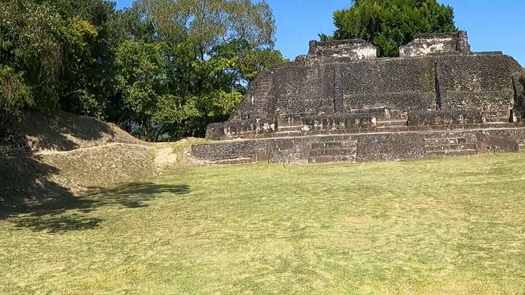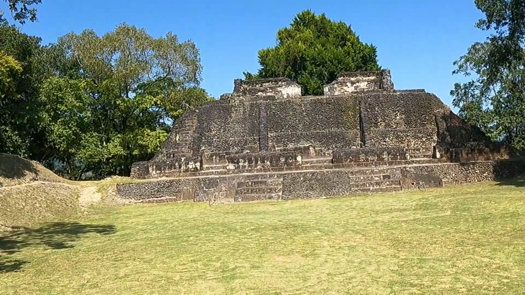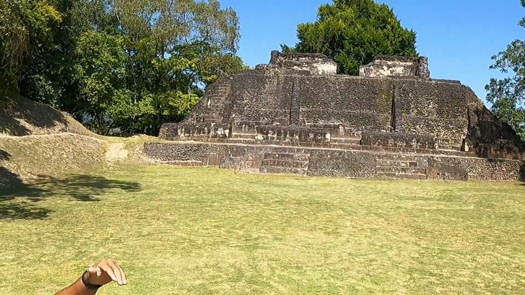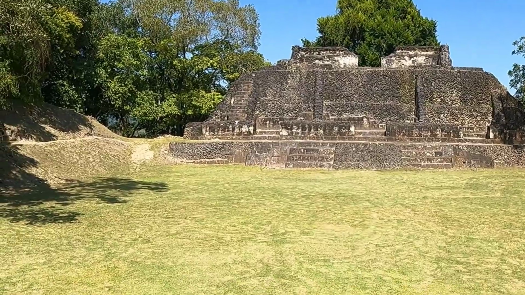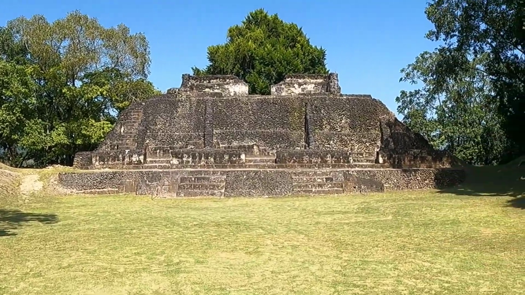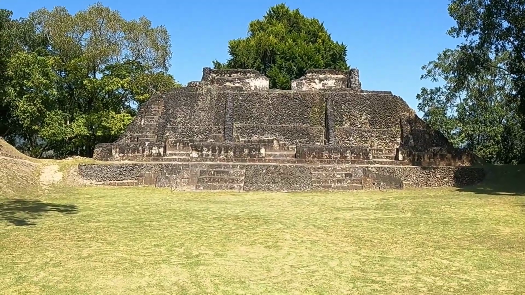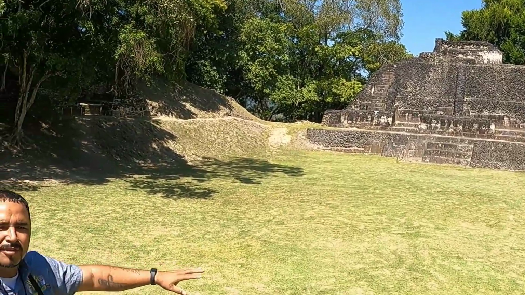One thing you're going to see very common is structures not excavated. One, due to the fact that it has trees growing on it. Sometimes the roots penetrate very deep in it, and removing the tree will damage the structure, so the archaeologists prefer to leave it the way it is. Yeah, understood. But this would have just been the private plaza where they would have congregated.